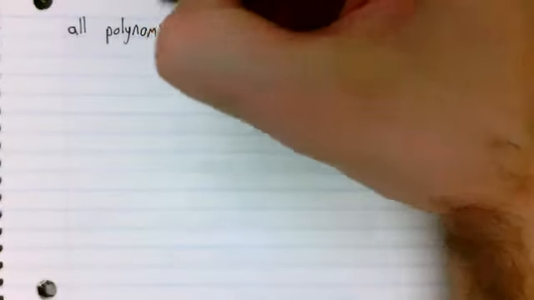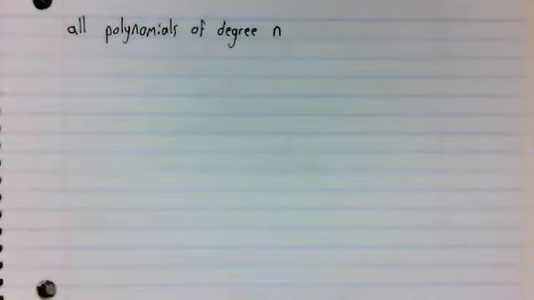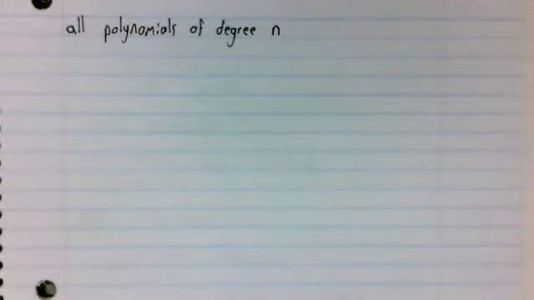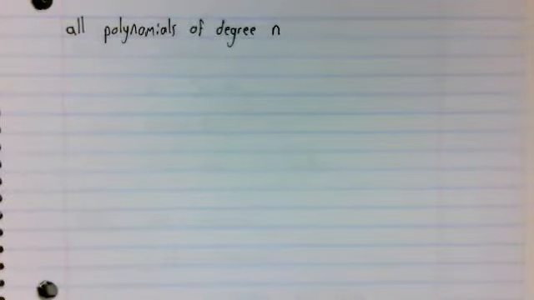As an example of something that isn't a vector space, all polynomials of degree n for some fixed n. This isn't a vector space for a number of reasons.